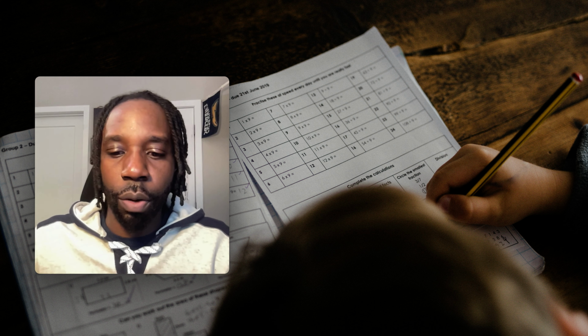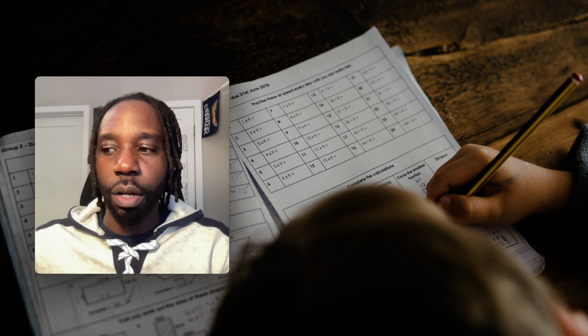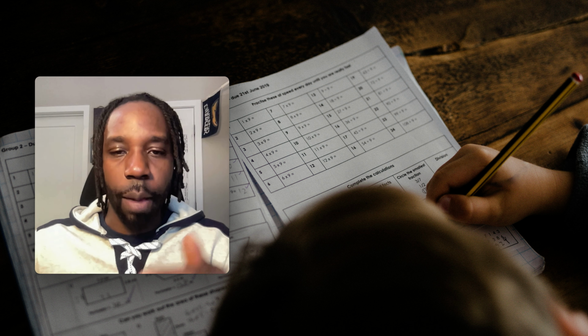We need to think about what foundations these students have. If they're coming in with gaps, those gaps happen somewhere. So we need to think through where those gaps happened. Did they happen in second grade? Did they happen in third grade? Was a teacher out for a month and they only had a sub?